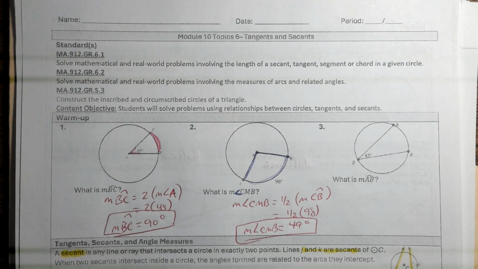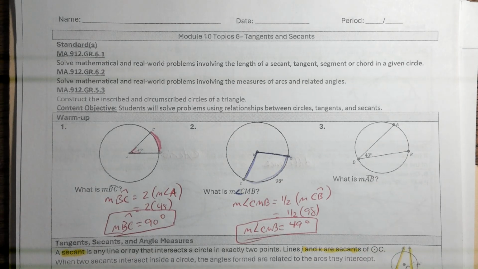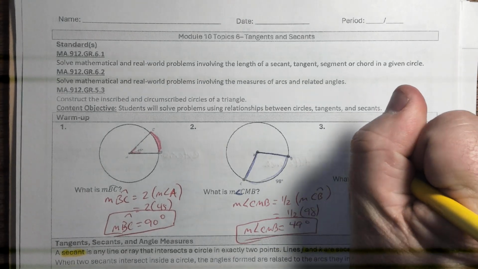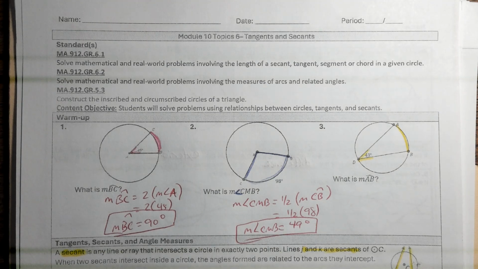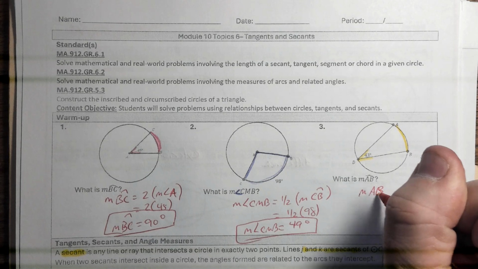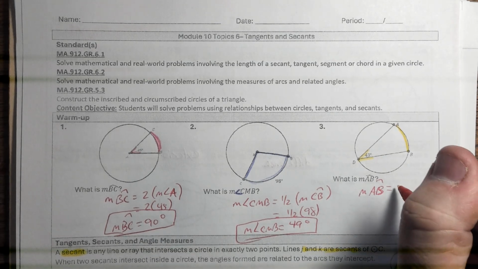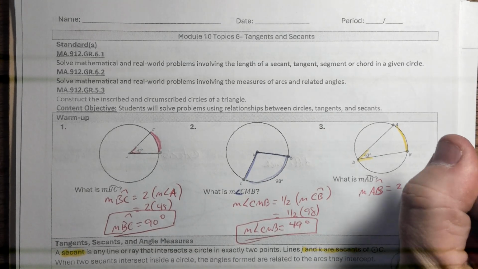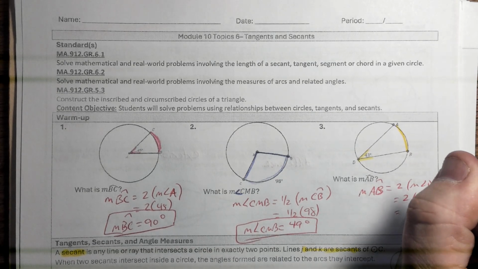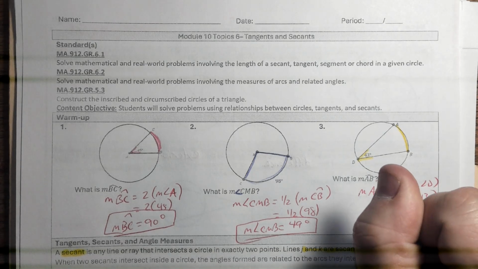All right, so what is the measure of arc AB? So arc AB goes with angle D. Excuse me. So measure of arc AB is 2 times the angle. So 2 times the measure of angle D. 2 times 43, which is 86 degrees.